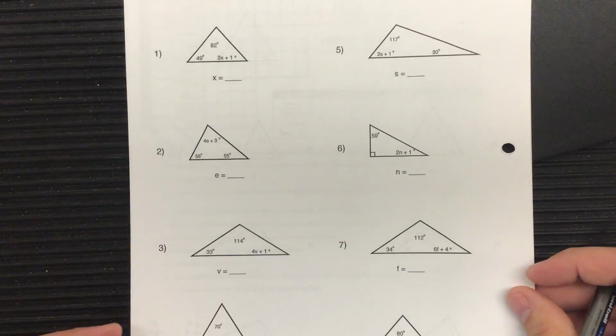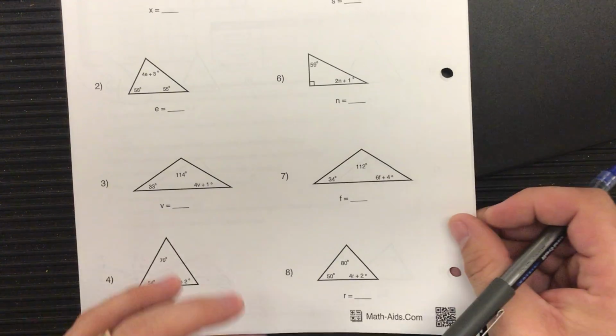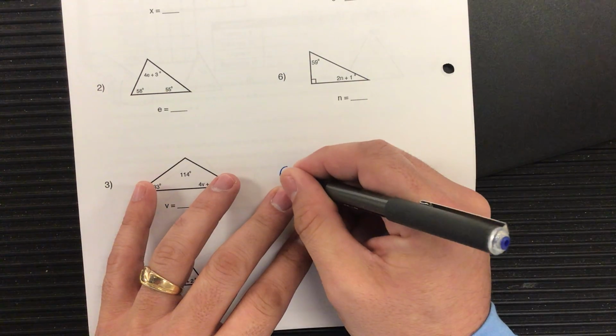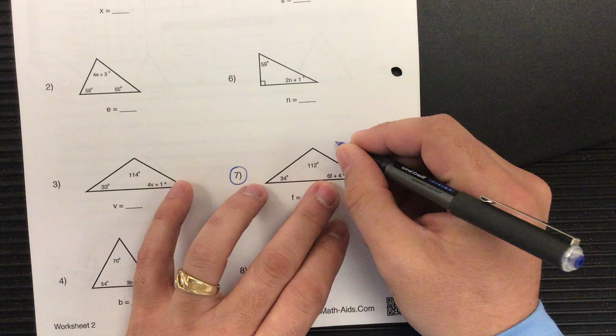All right, Landon picked one on the first page, so I need somebody else to pick one on the second page. 7. All right. Here's how I would start number 7. I would write all these out.